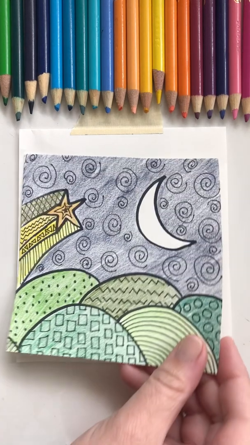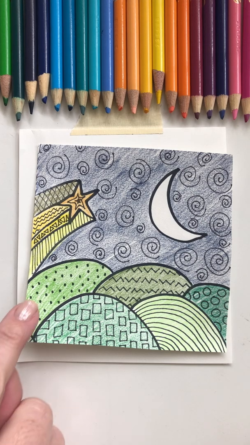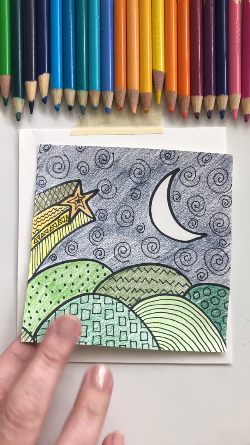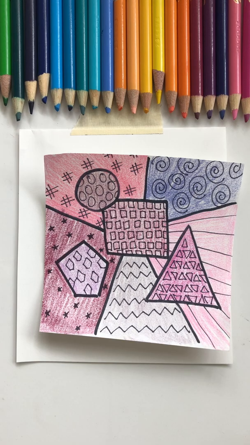Here is some hills with a moon and a shooting star. And again, each section of my picture has a different pattern in it. You can even do something simple, just shapes like this.